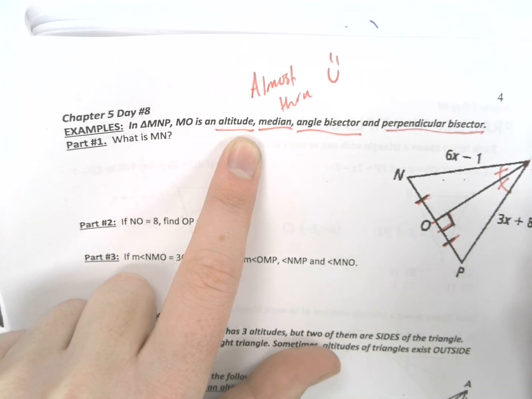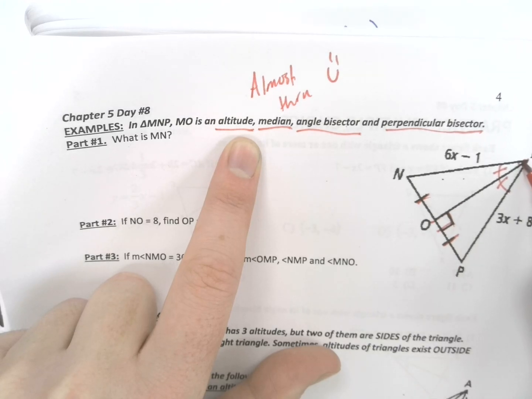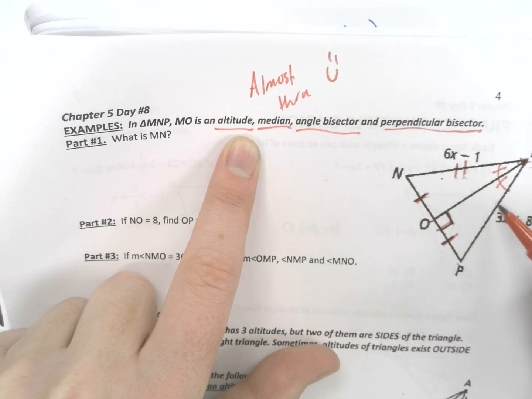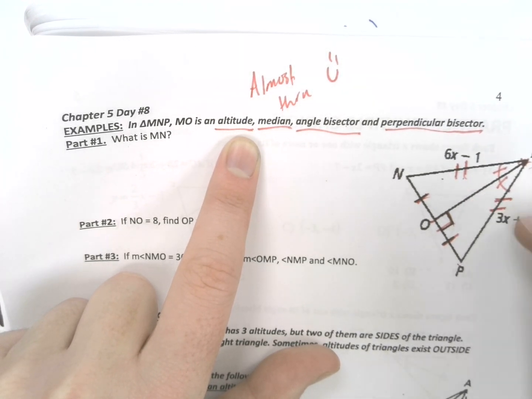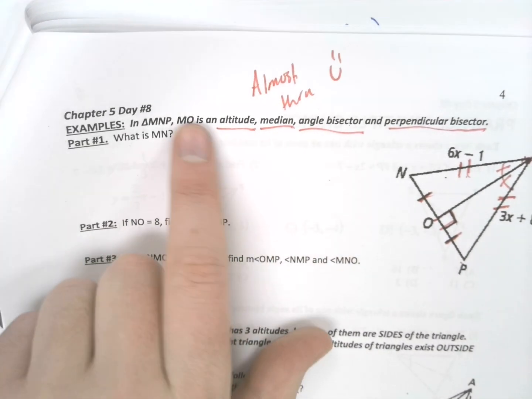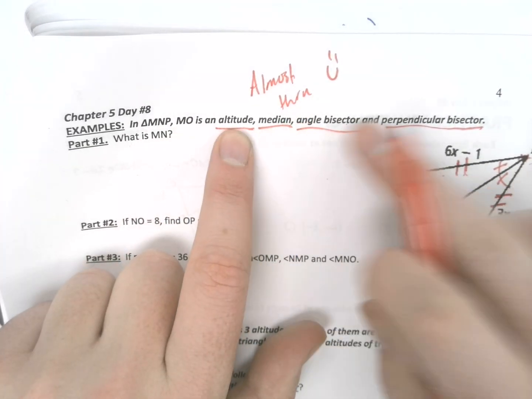Which also means that because M is on this, from N to M and P to M, these are congruent. So check out all the things we can say about this triangle, just based off knowing that MO is all four of these things.